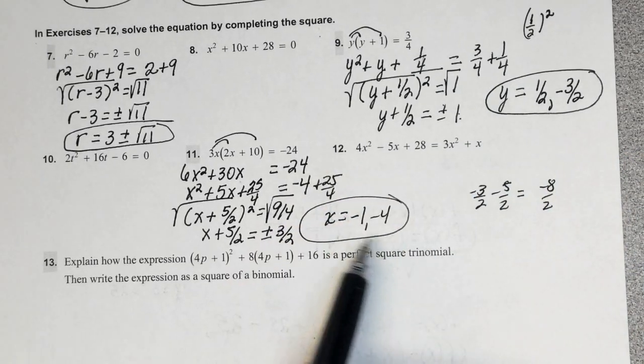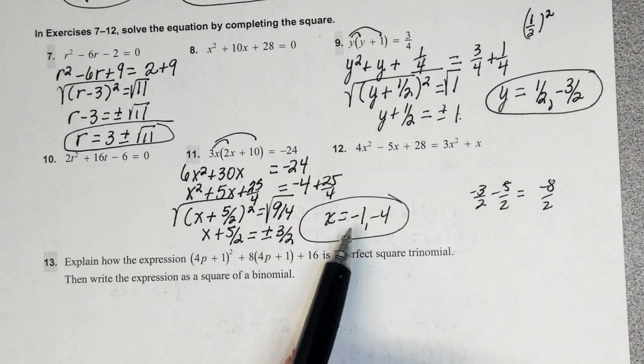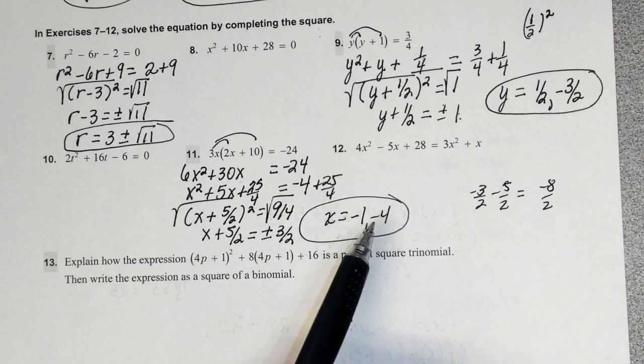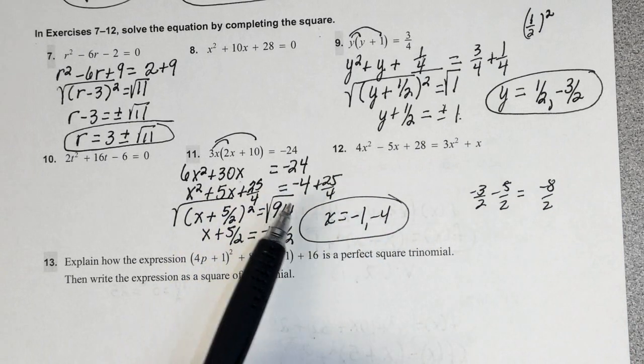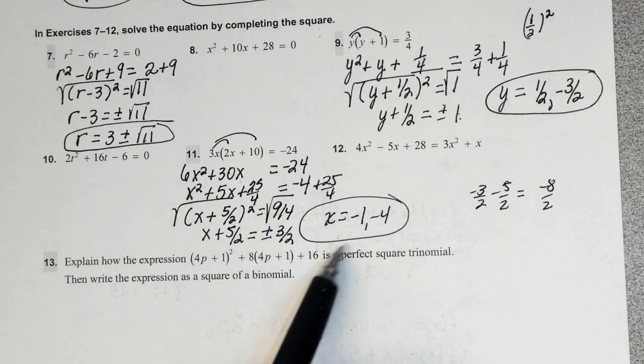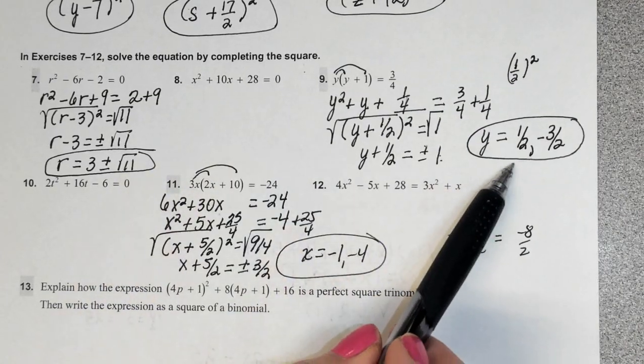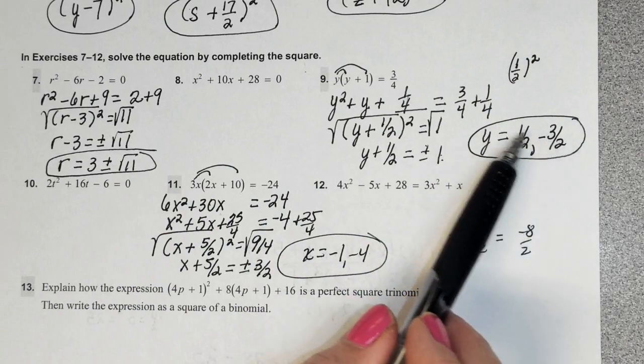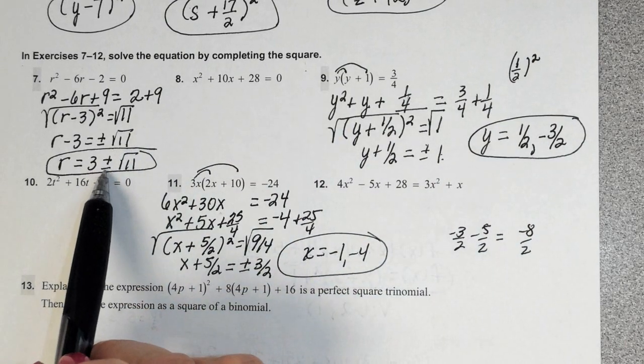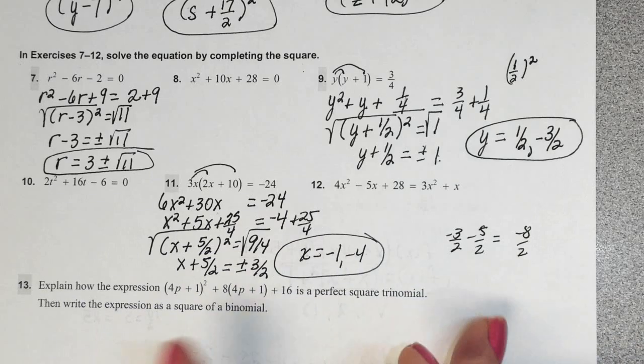When I get nice whole numbers like that, integer answers, that means that we would have been able to factor if we had noticed it. Whenever you get answers like this, you could have factored. Actually, this one could have been factored because of those answers we got. This one could not have been factored.